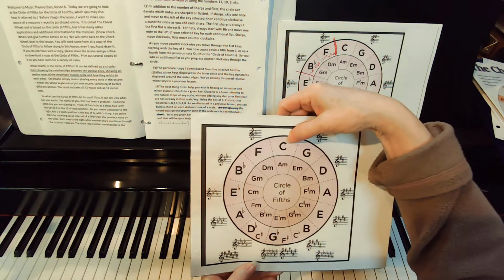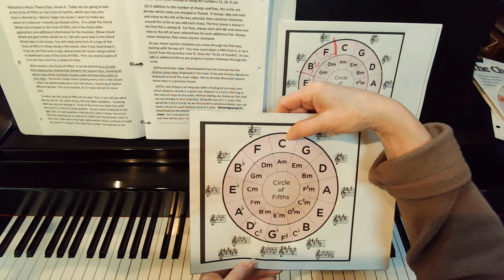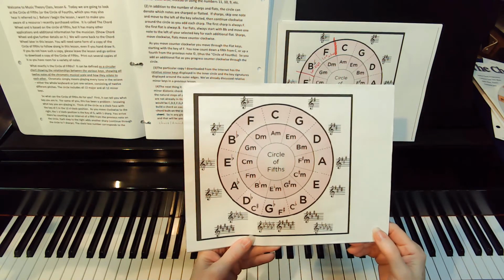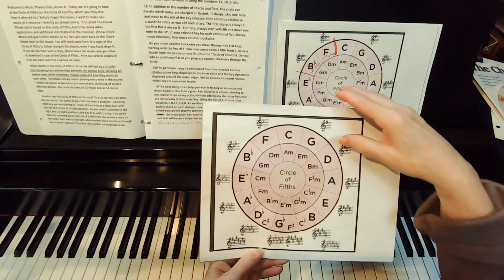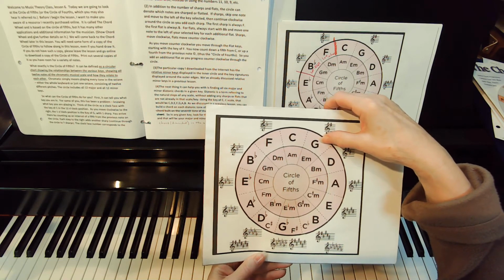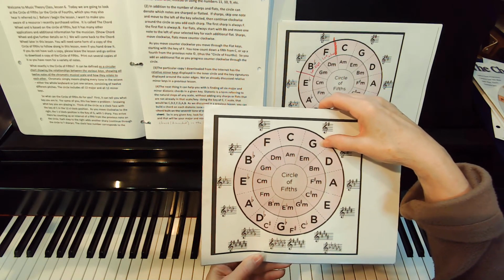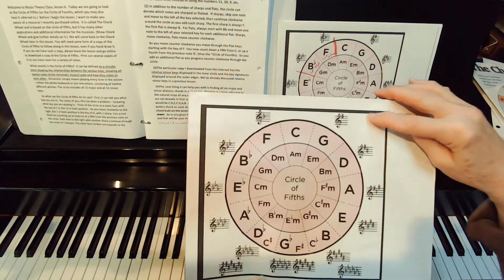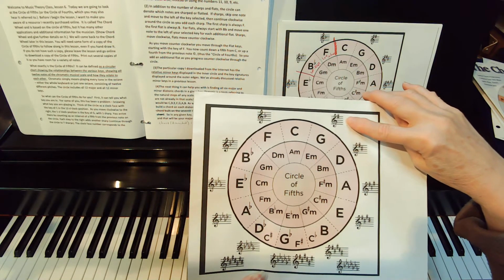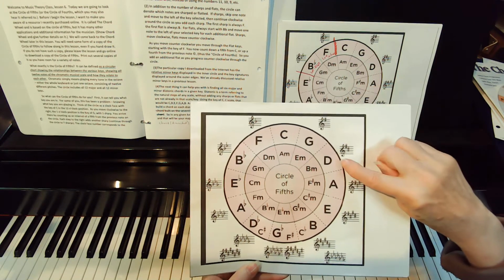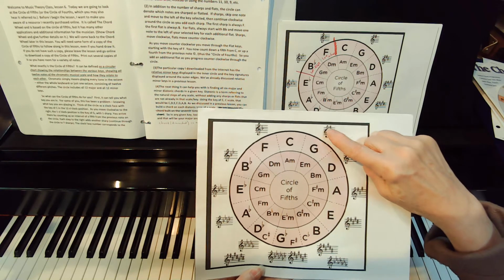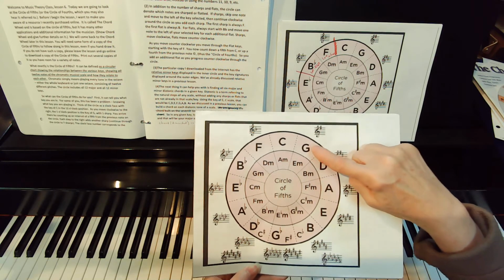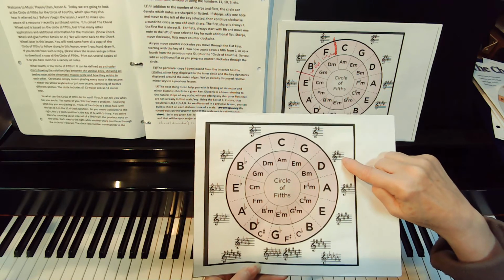So first we start with C, which has no sharps and no flats. That's why we've used it as a reference key for everything. When we move to the 1 o'clock position, we find the key of G, and it has exactly one sharp. Notice the key signature written next to it, the key signature of G with one sharp. As we move to the 2 o'clock position, two sharps, key of D, 1, 2, and it shows you the sharps again.